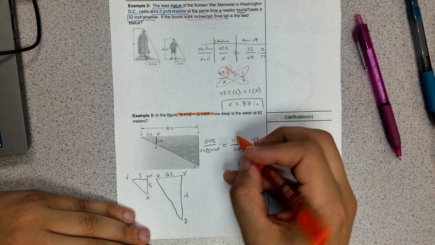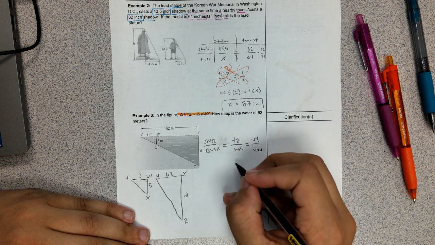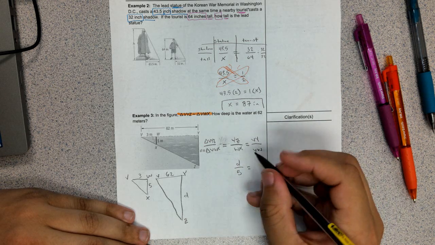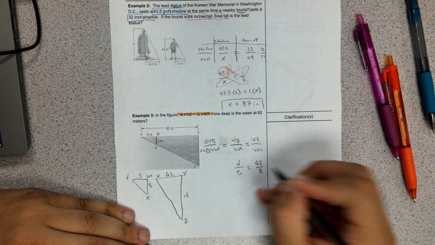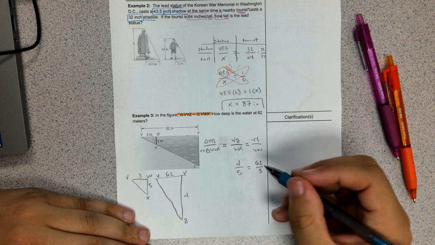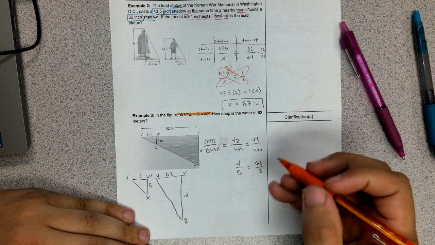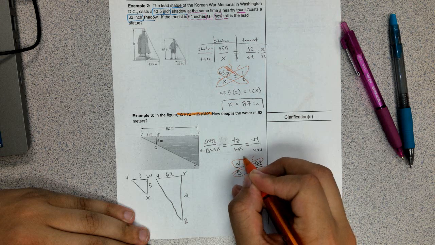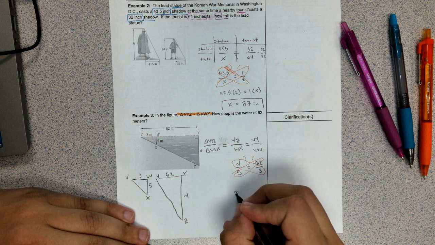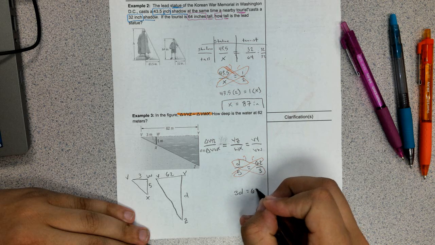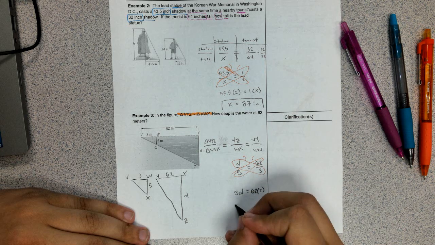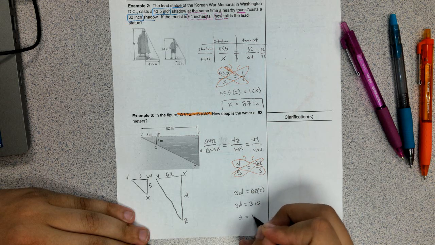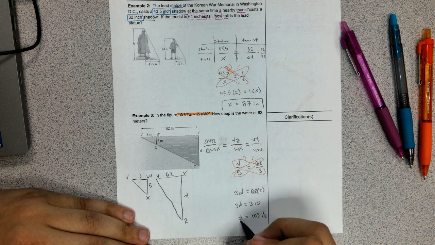Once I do that, I can plug in values. YZ was D over WX, which is 5. That equals 62 over 3. I can't simplify anything at this time, so I'm going to have to cross multiply. And I end up with 3D is equal to 62 times 5. 3D is equal to 310. D is equal to 103 1/3.